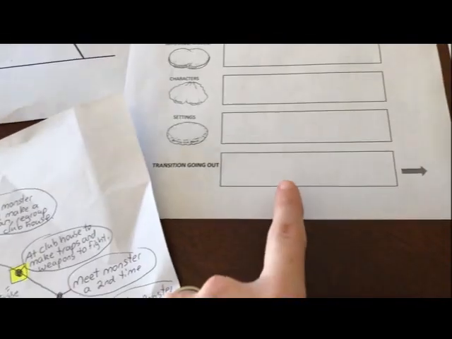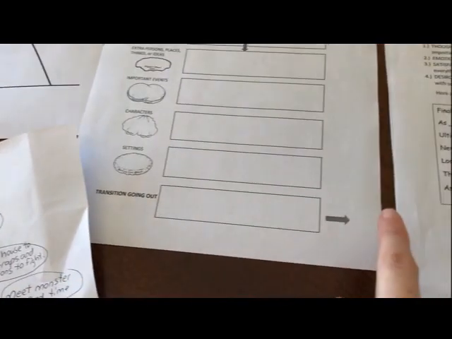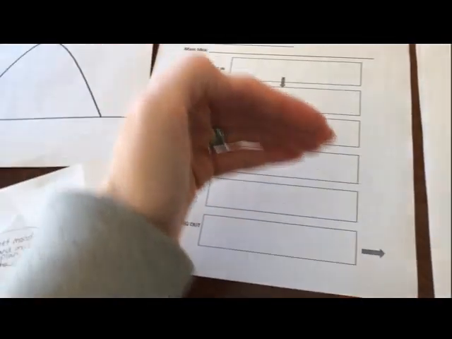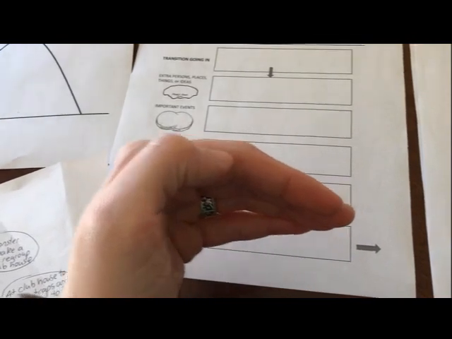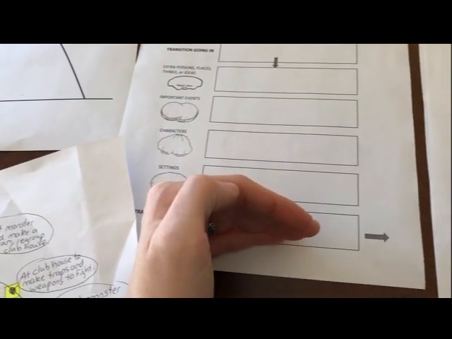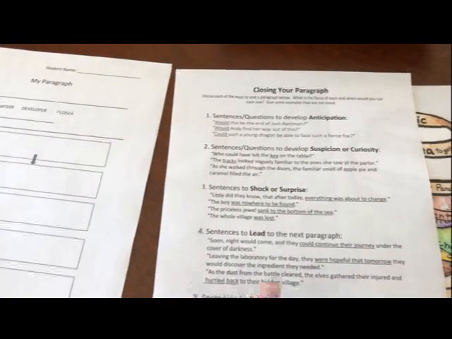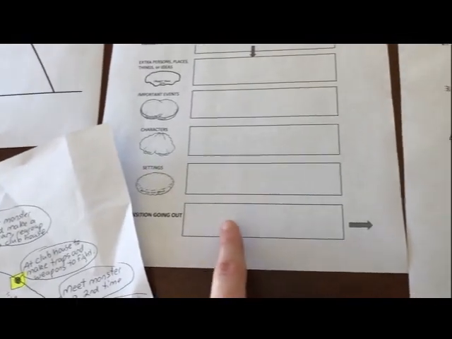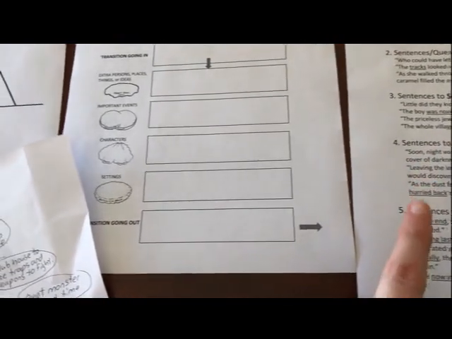Now let's talk about the transition going out to the next one. This is when we're finished writing all of our paragraph and the last thing that we're going to say from our chapter. Now, we also have a paper for that. Let's look at this one. Okay, this right here. Closing your paragraph. That's going to be the end. Closing our paragraph and going to the next one.